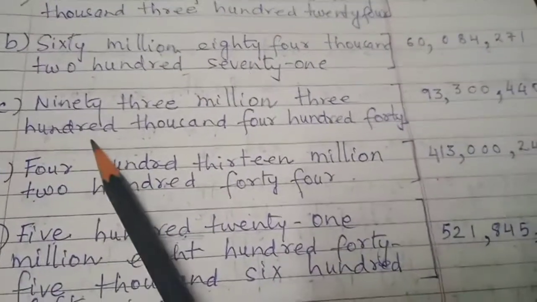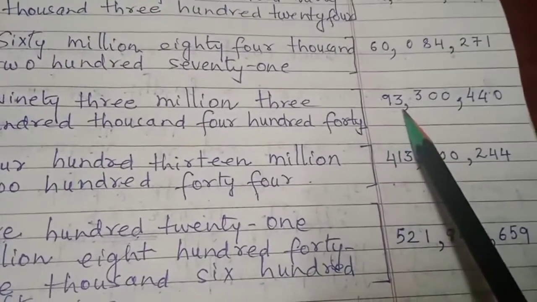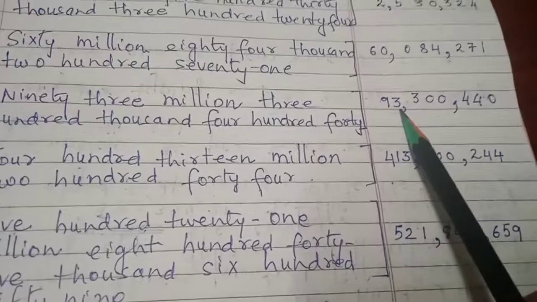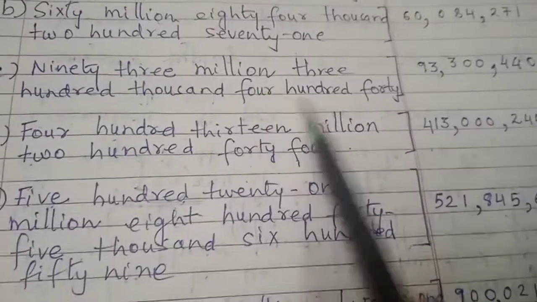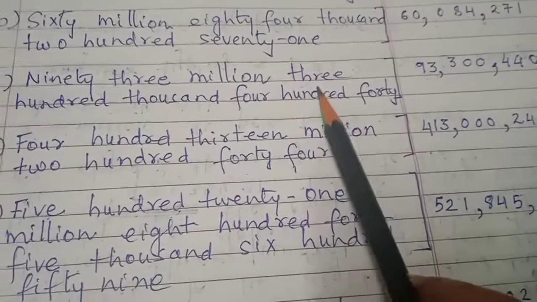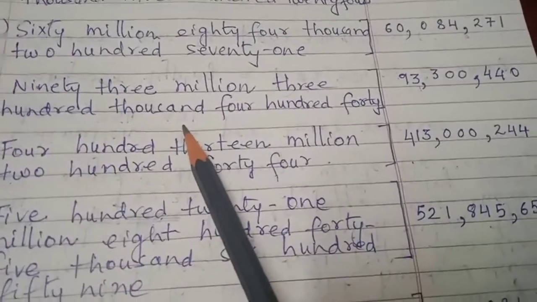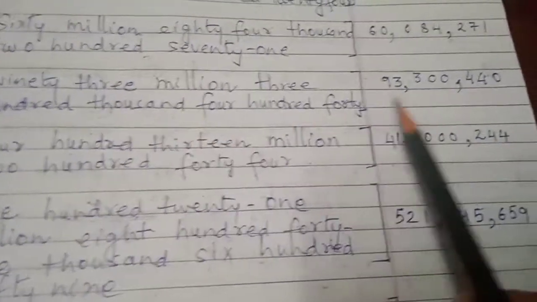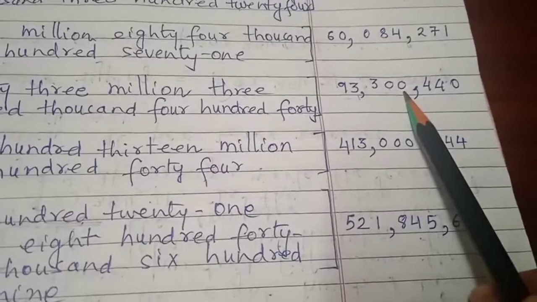We come to number C, which says 93 million. Okay, 93 in the millions period. Put a comma because millions period is over. Now comes the thousands period. Let's see what we have in the thousands period. In thousands period, we have just 300,000. Okay, nothing in the tens and the ones place. So we write 3 and a 0 for 10,000 and 1,000s place.